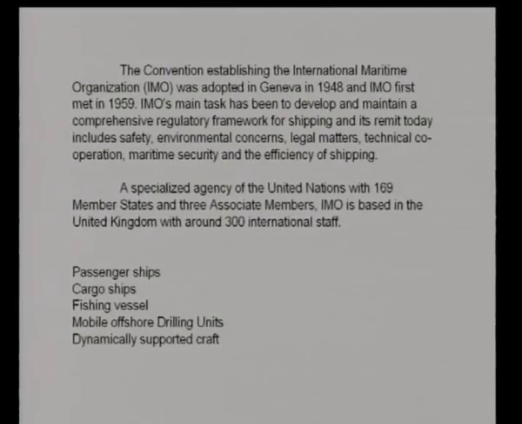Now, the main organization that deals with the law governing is known as the IMO, the International Maritime Organization. I will just read this. The Maritime Organization was adopted in Geneva in 1948. These are the people who deal with legal matters, environmental concerns, and maritime security, but their main work is to frame rules leading to the safety of ships.